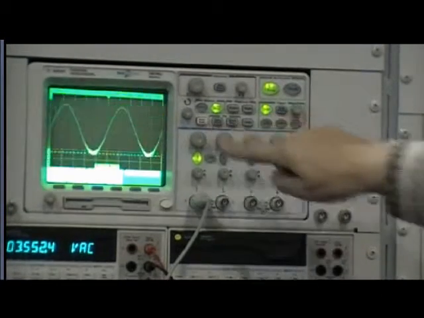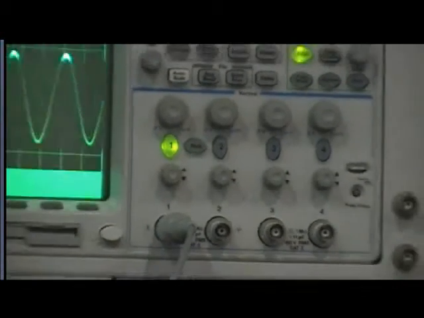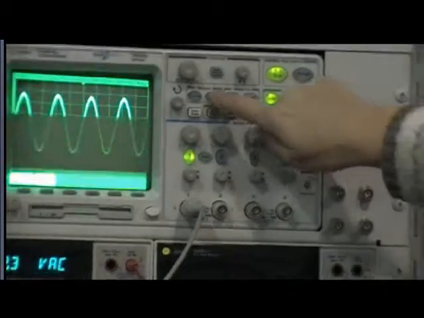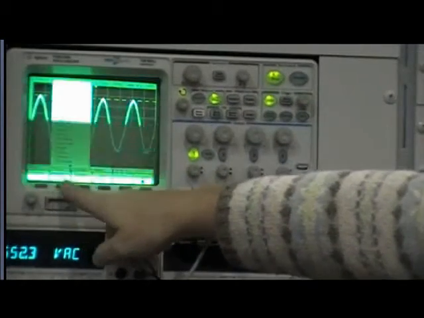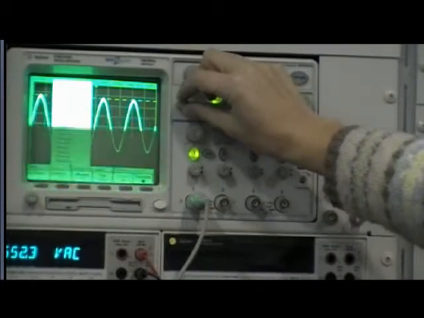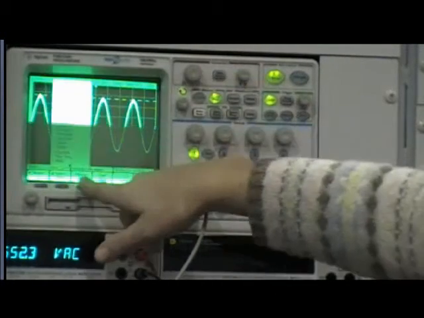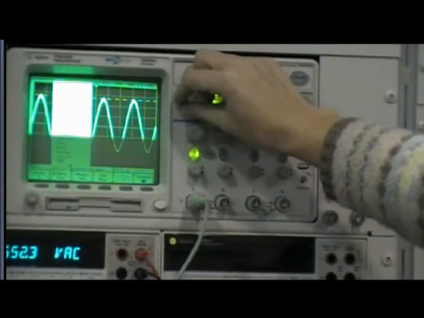So here we want to do auto scale first, then quick measure. So we can select peak to peak value. So here let's select peak to peak. So measure peak to peak.